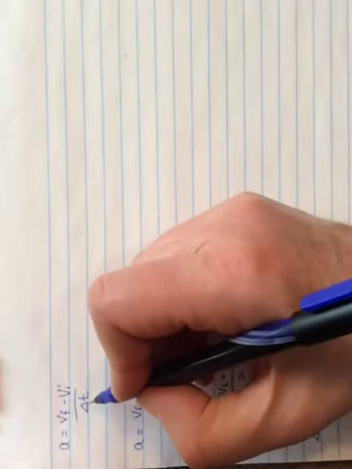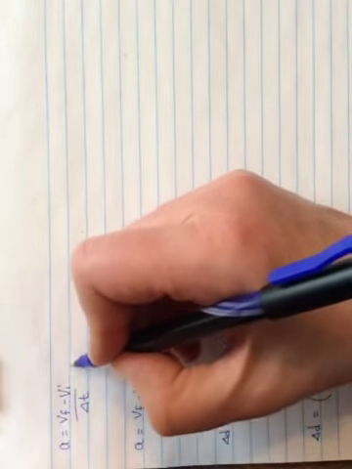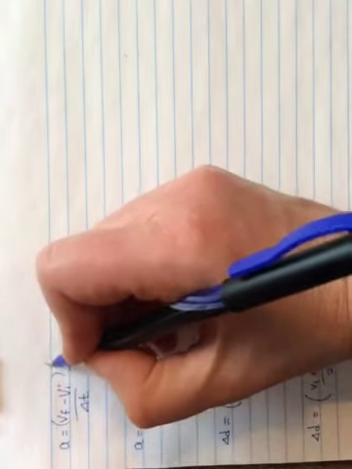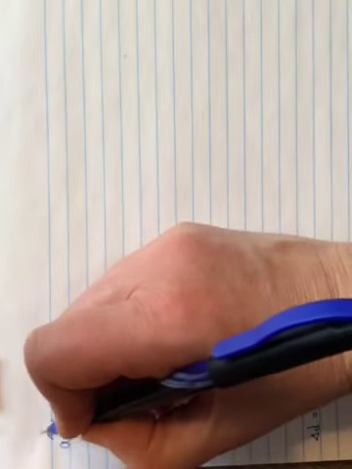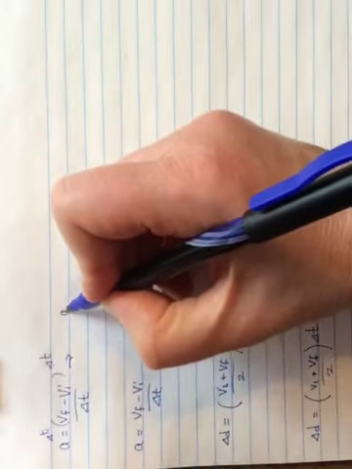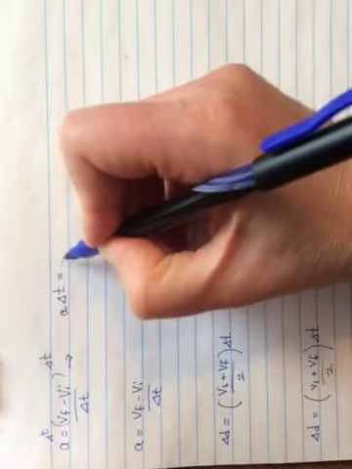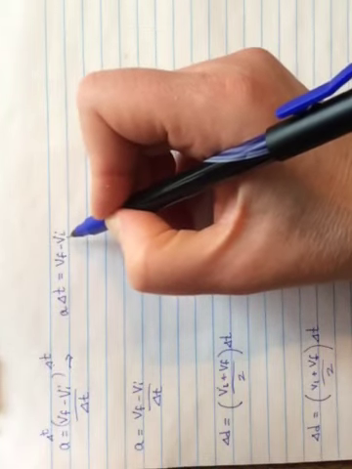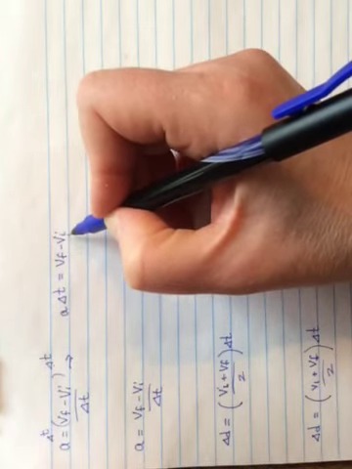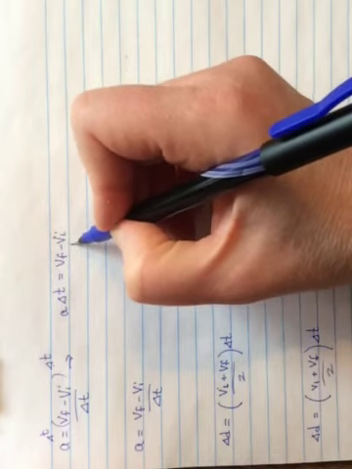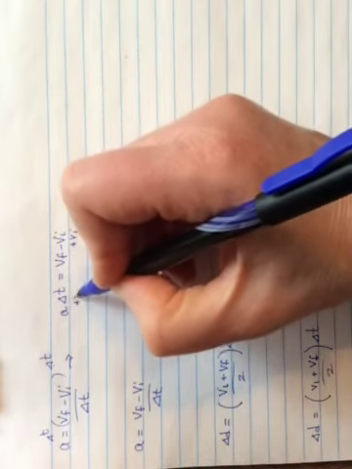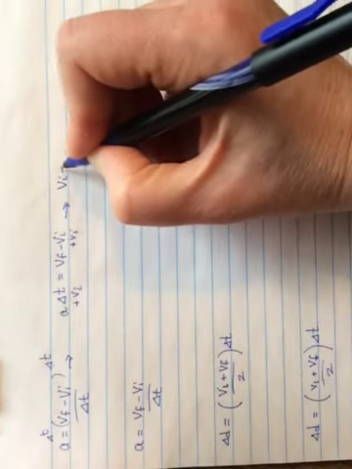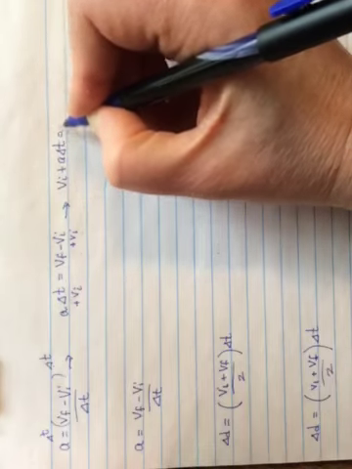So you want to get VF all by itself from A equals VF minus VI over delta T. So the first thing you would do would be multiply both sides by delta T. So multiply this side by delta T, multiply this side by delta T. And you'll have A delta T is equal to VF minus VI. You want to get the VF alone. What do you do to get rid of the VI? Well, it's subtracted from this side, so you need to add it. So add the VI to both sides. And when you do that, you end up with VI plus A delta T equals VF.